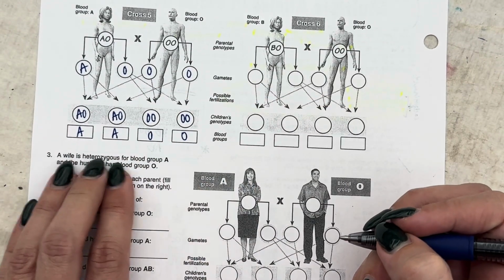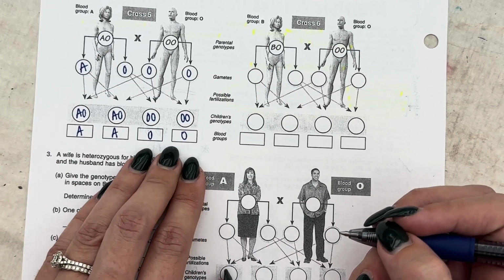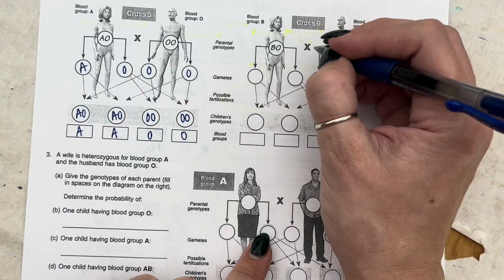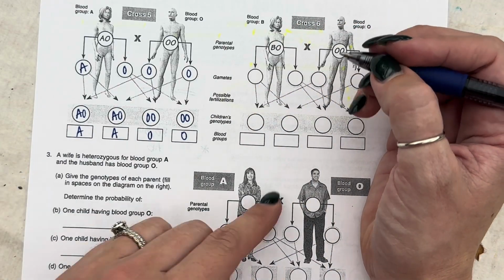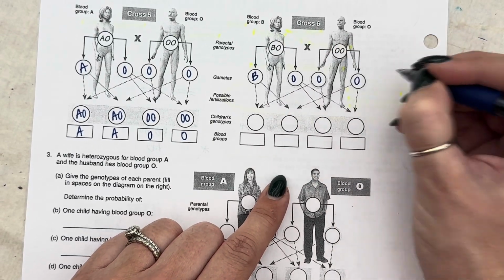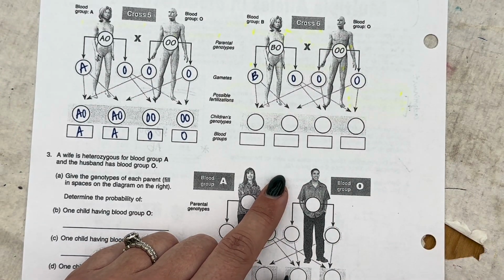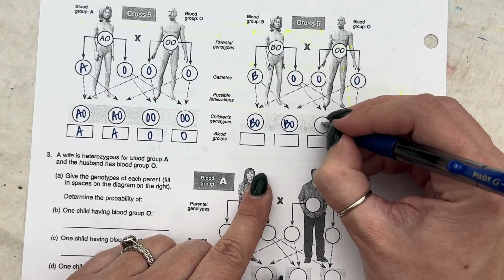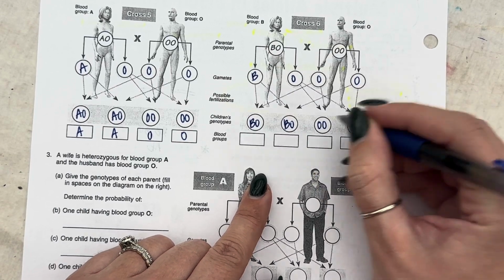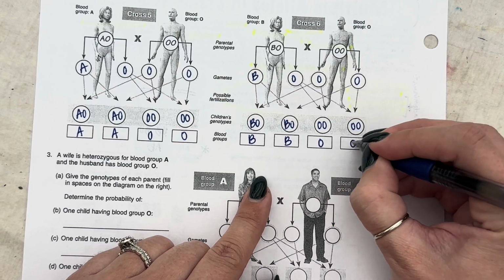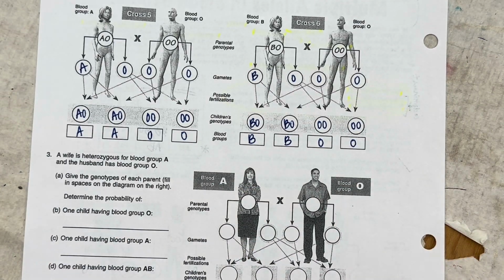For cross 5, we should have gotten 50% type A and 50% type O. Our last cross before we do these next problems, let's separate out the alleles and go ahead and combine them. We should get 50% B and 50% O.